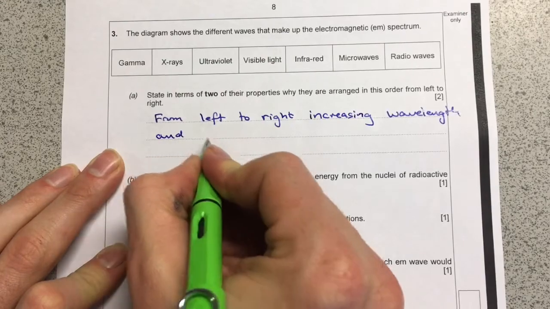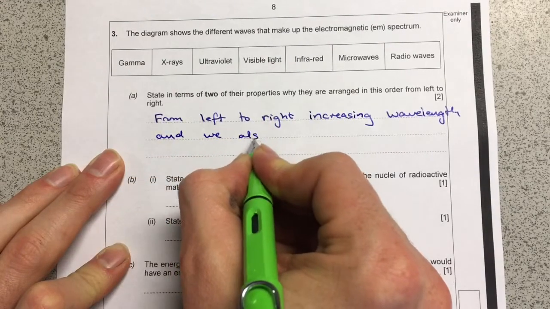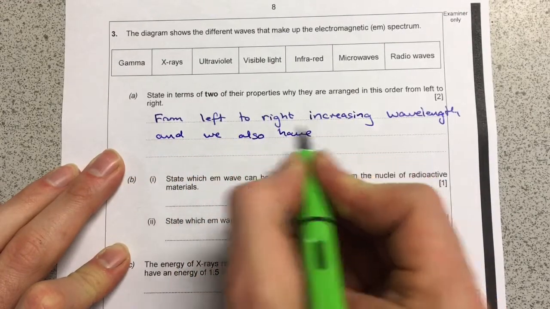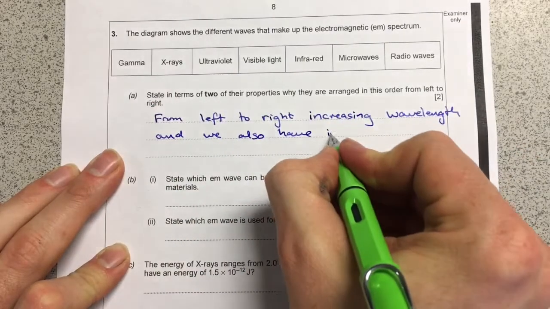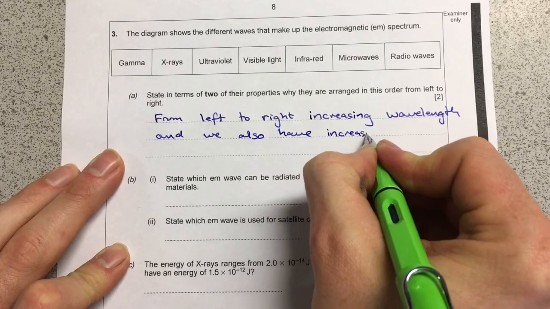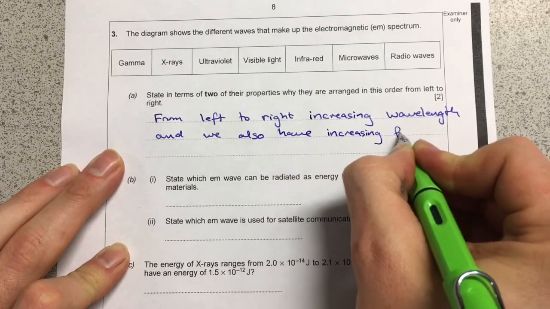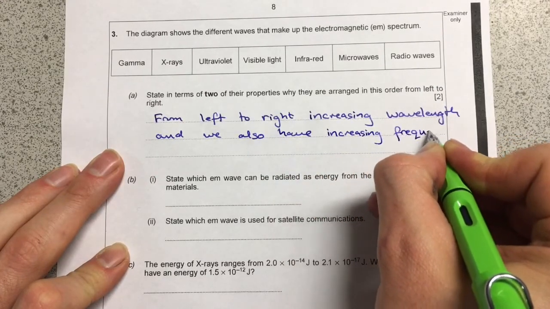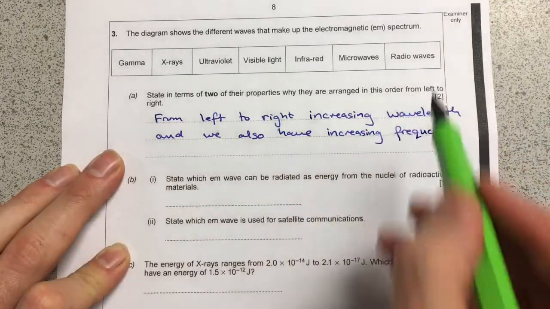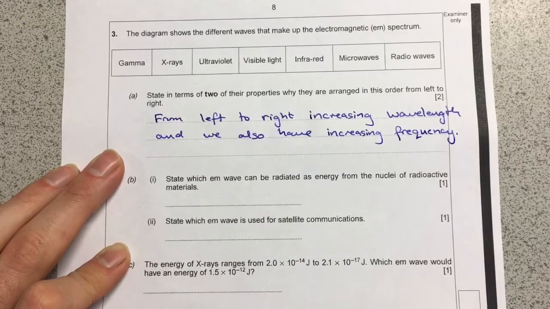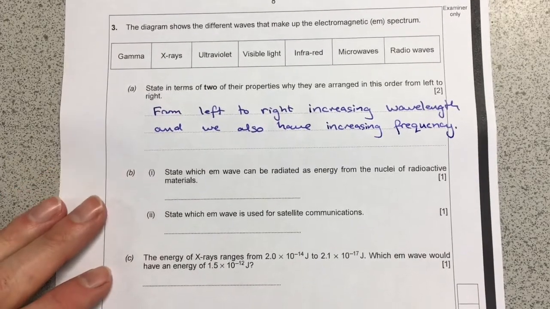And we also have an increasing frequency. Okay, so there's the two properties of our radiation and how they've been organised. Okay, so it's a nice one to start us off.